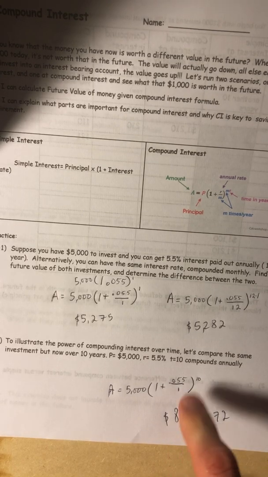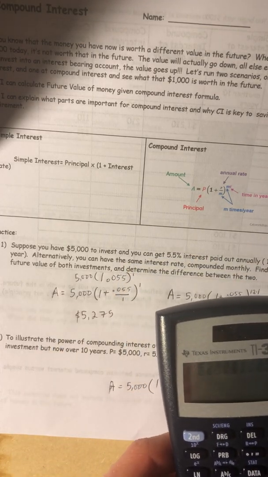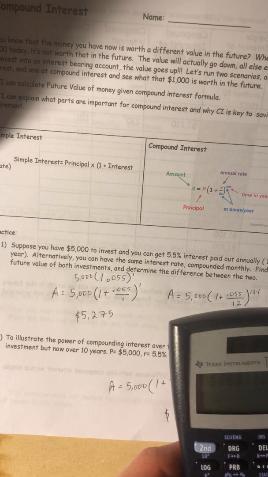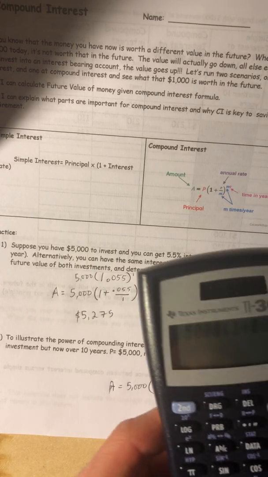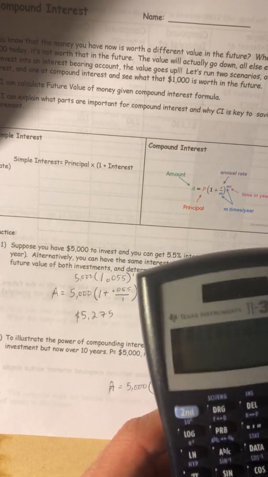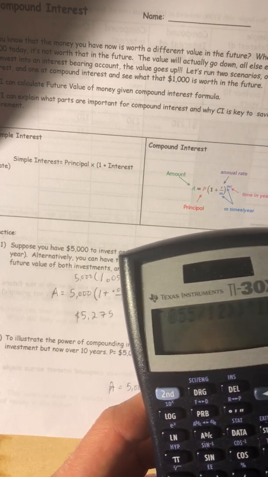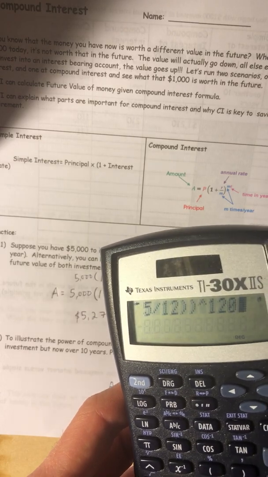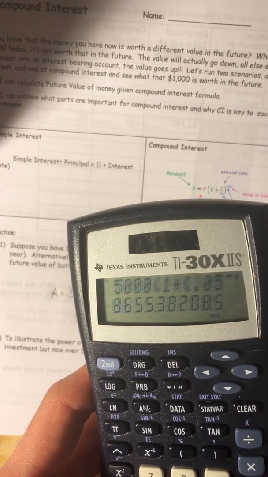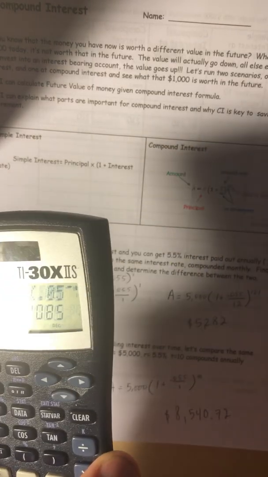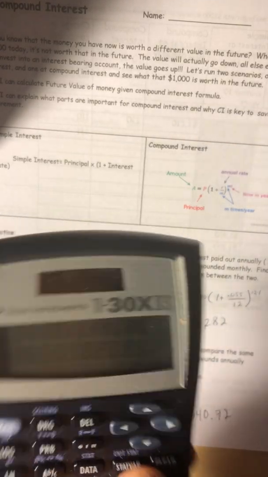If you could get the same deal with 12, all we would do is go back here and do 1 plus 0.055 divided by 12, to the 120. 120 is 12 times 10, so 12 times per year times 10 years, is $8,655. So you get an extra $120 if you compound monthly.